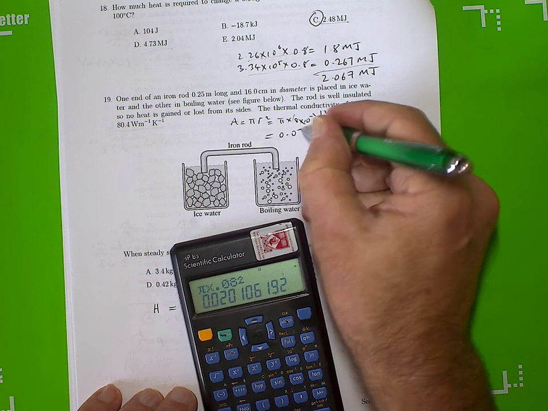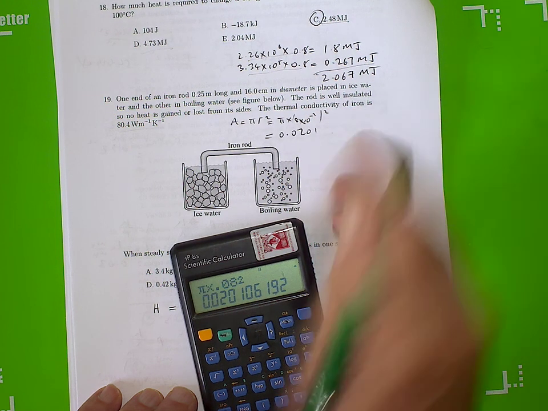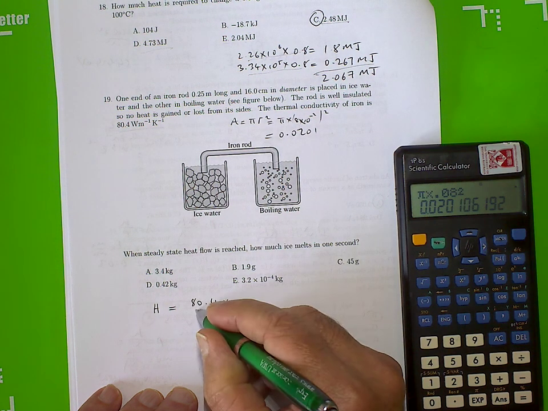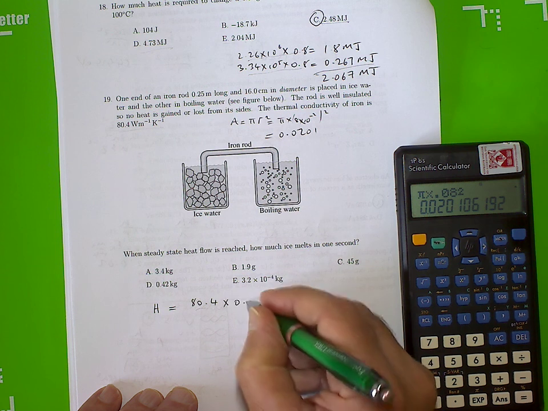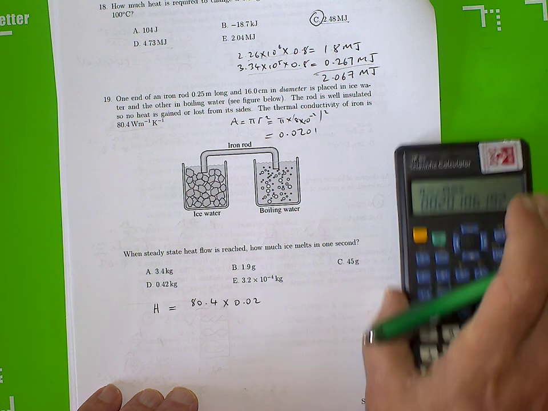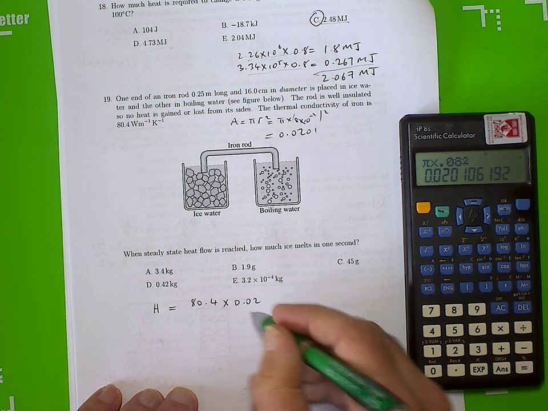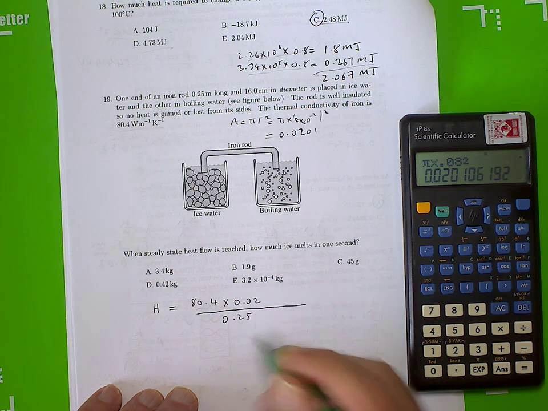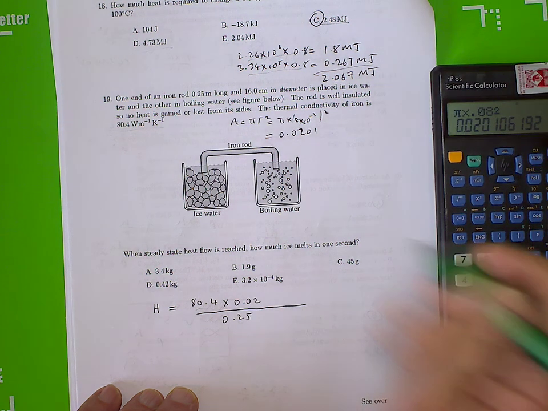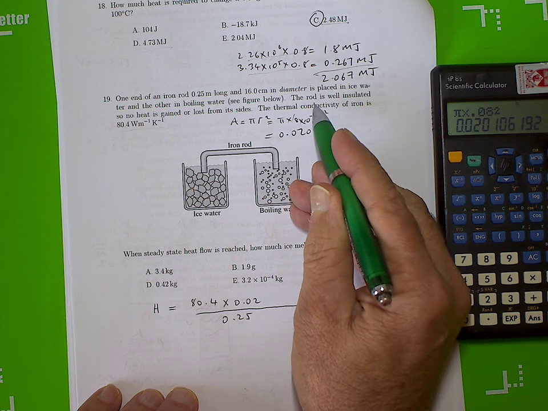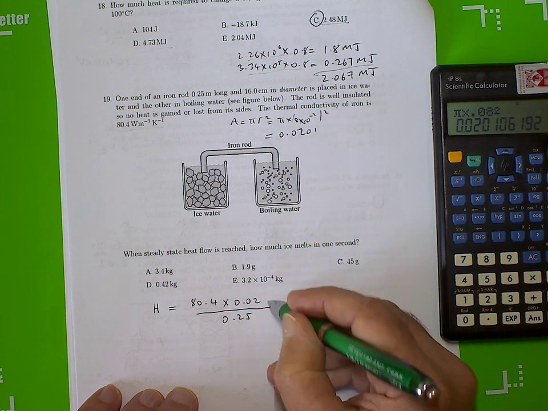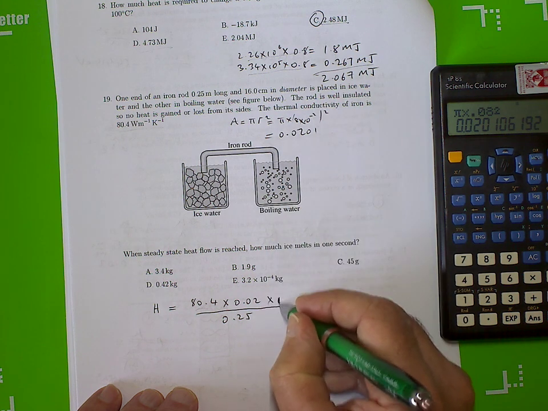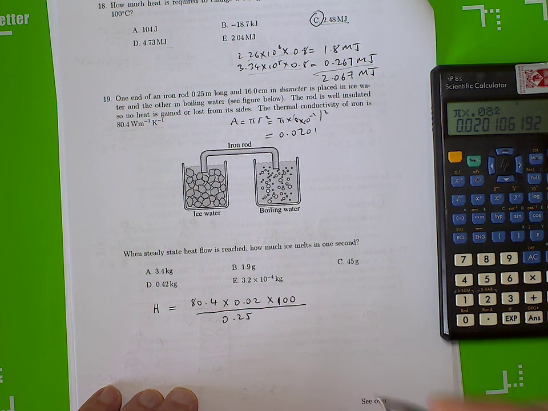So it's the thermal conductivity times the area. Now obviously the longer it is, the less, so we're going to have to divide by 0.25, the length. And obviously it's going to be proportional to the temperature difference, so we're going to have to times by 100. That basically should be it.